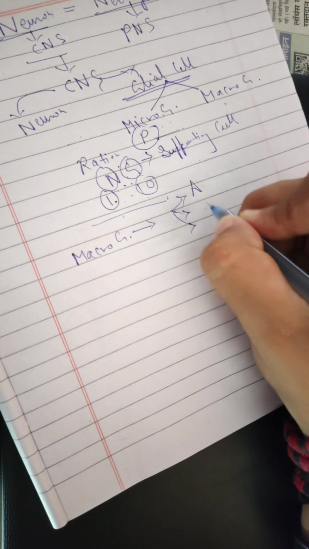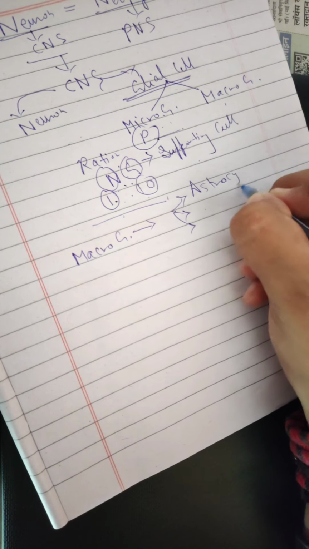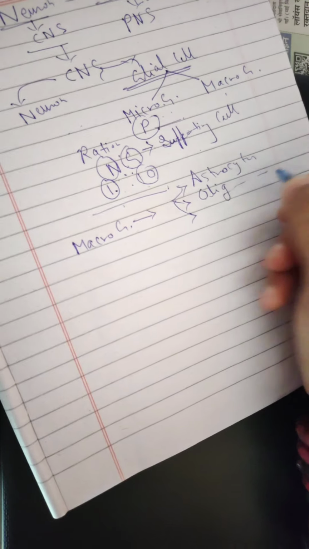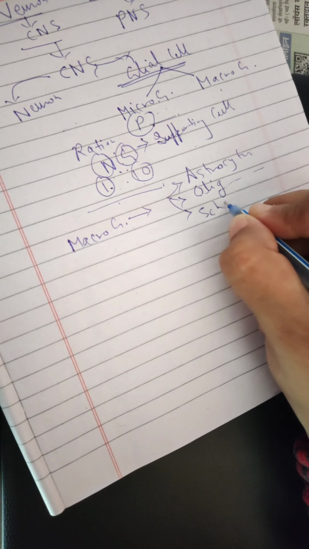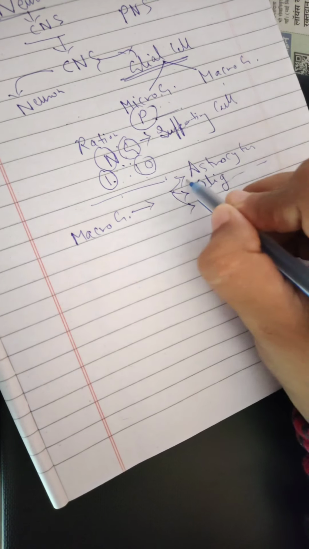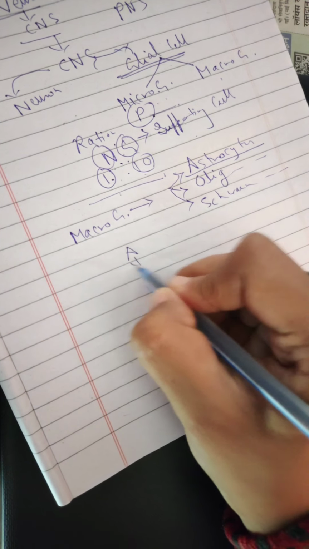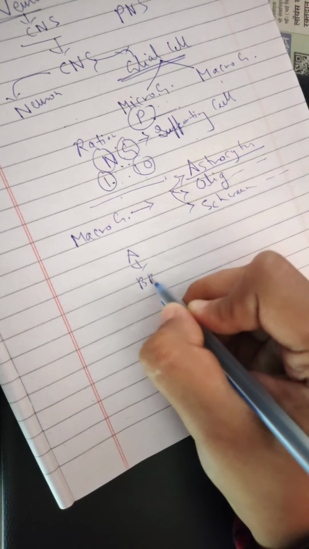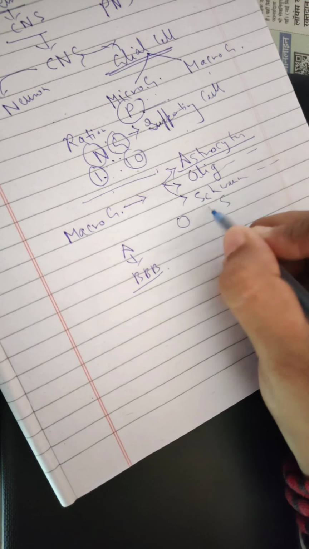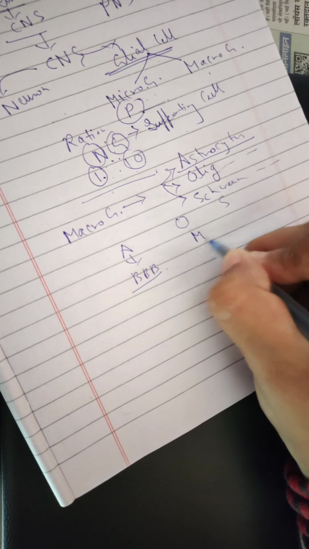First one is your astrocyte, second one is your oligodendrocyte, and third one is Schwann cells. Three cells are included in your macroglia. The first one, the astrocyte, has the function of forming the blood-brain barrier. Oligodendrocyte and Schwann cell both have the same function, that is myelin sheath formation.